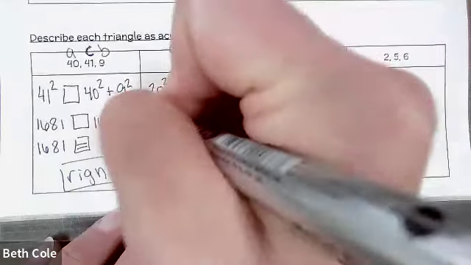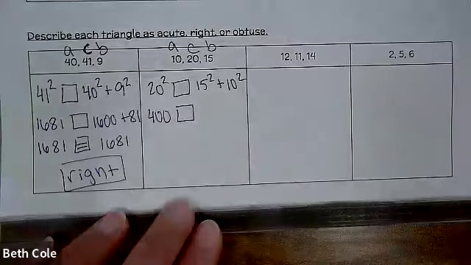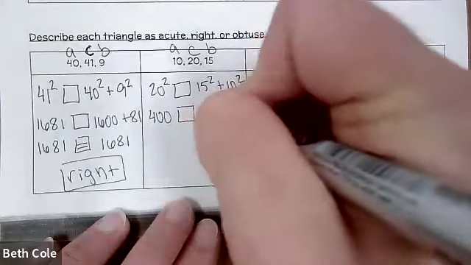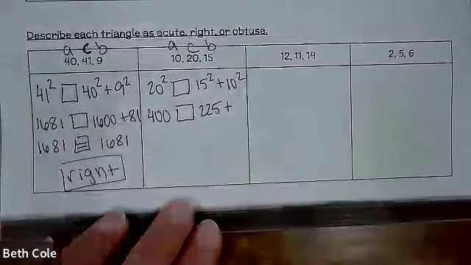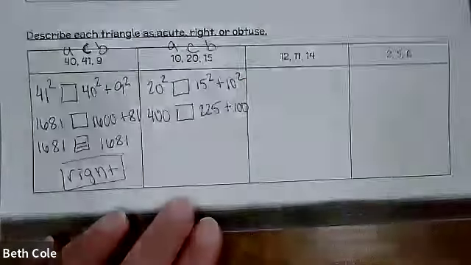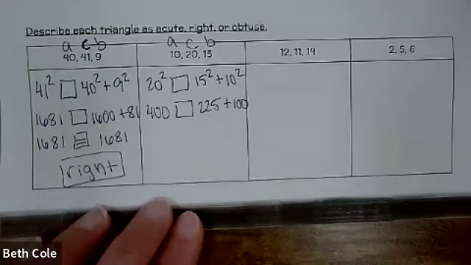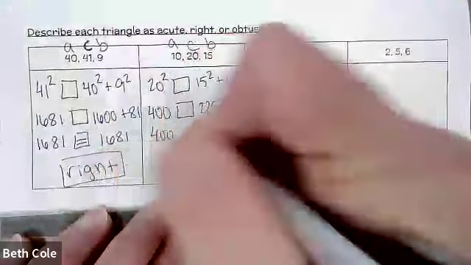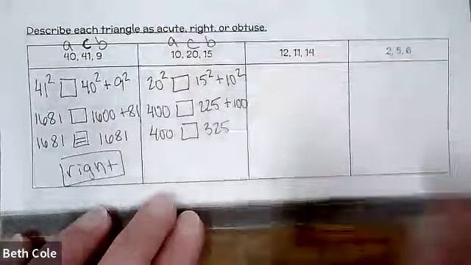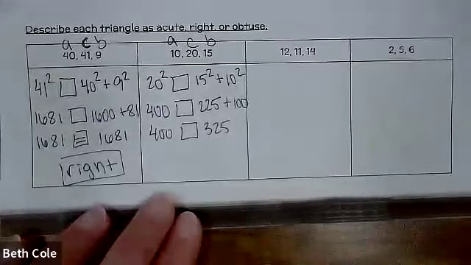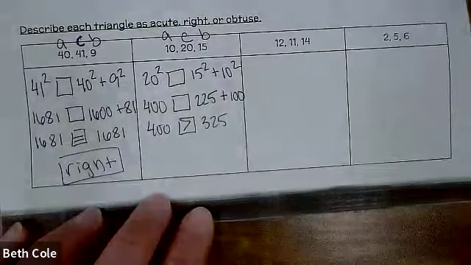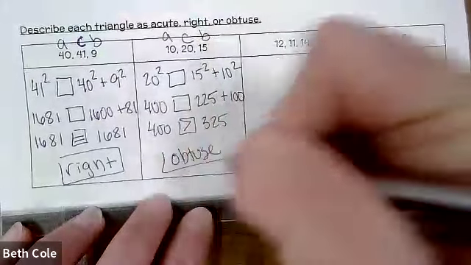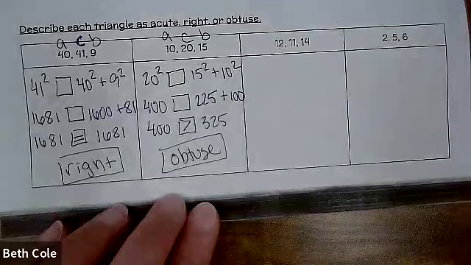So 20 squared is 400. Again, I'm just kind of being your calculator. 15 squared is 225. Does anyone know 10 squared? 10 times 10? 100. And then we're going to see how this worked out. If you add those together, you're going to get 325. So here's the $1 million question. Is 400 bigger or smaller than 325? Bigger. What does bigger mean? Acute or obtuse? Obtuse. Bigger means obtuse. Well, maybe just try one more here.